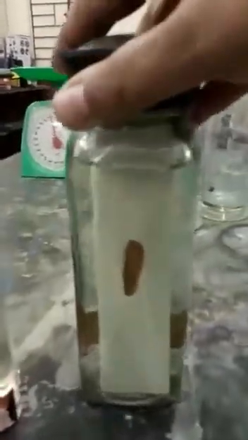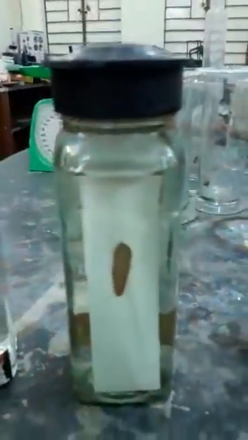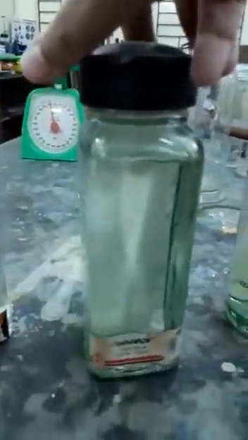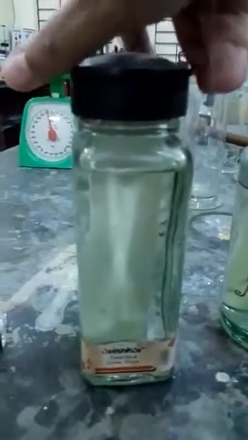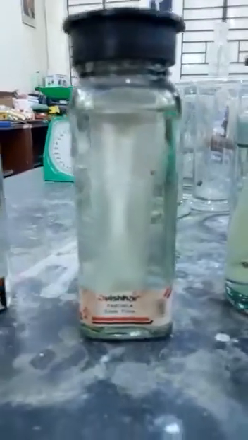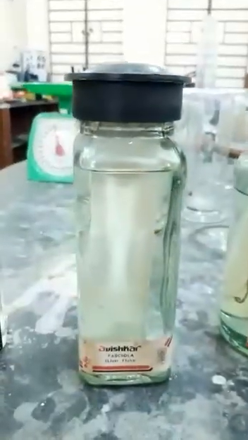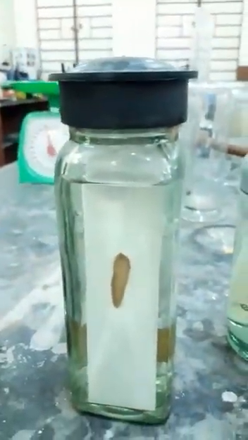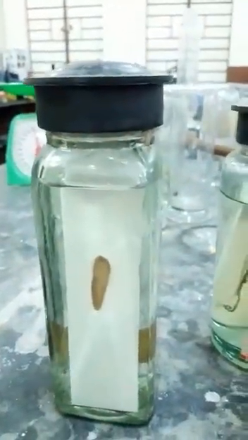Then the next one that I am showing you here is liver fluke, a leaf-like structure. It is also called Fasciola. So that is liver fluke. It's also an endoparasite found inside the bodies of snail and cattle.